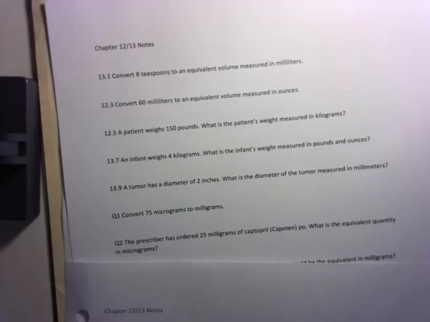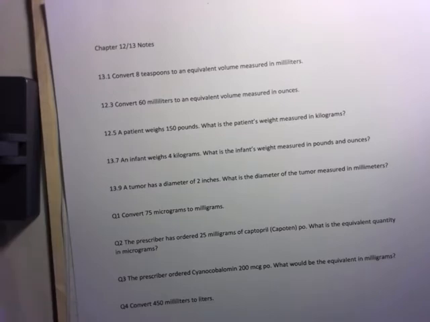Welcome to Chapter 12. We are looking at milliliters and household conversions.